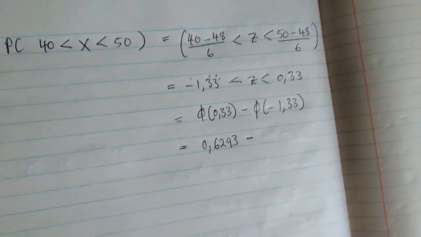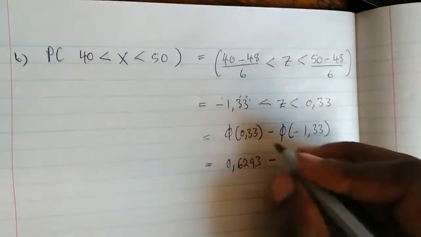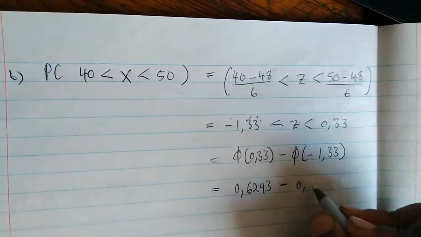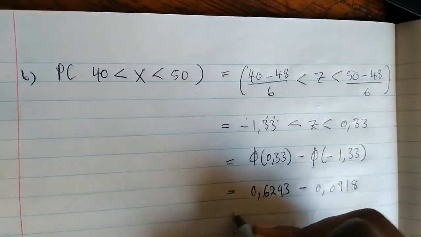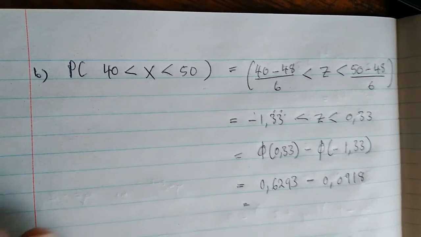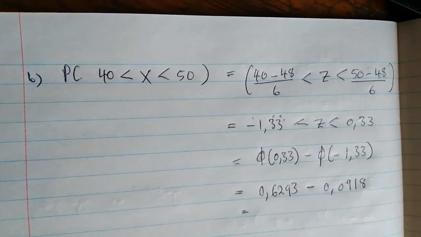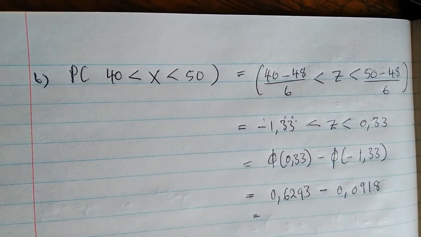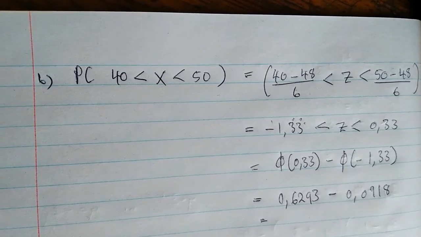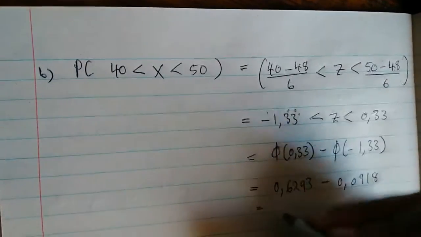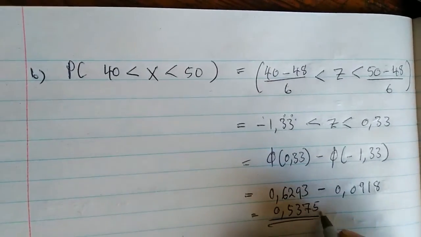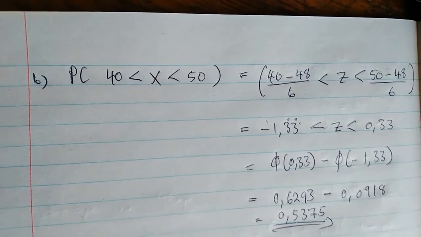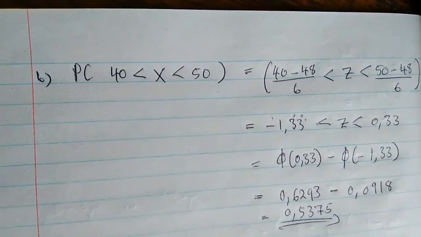We get 0.0918. So if you punch in your calculator 0.6293 minus 0.0918, you get 0.5375. This is the case when your statistical table has negative values.